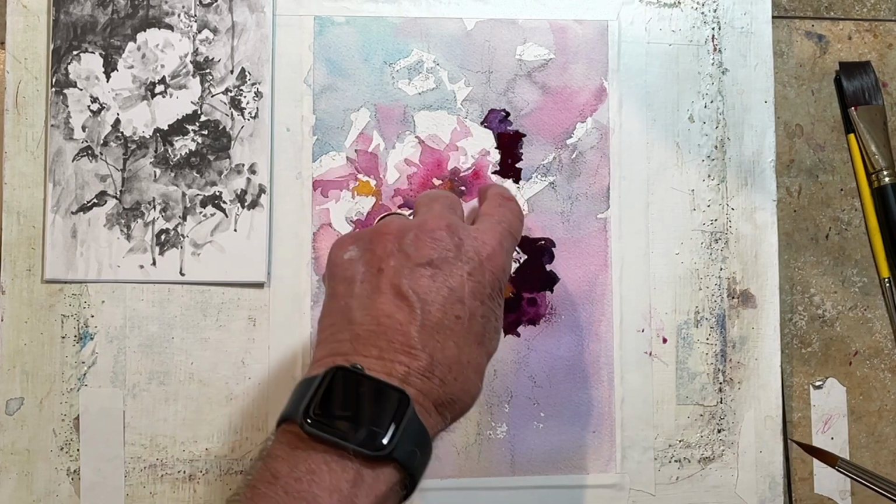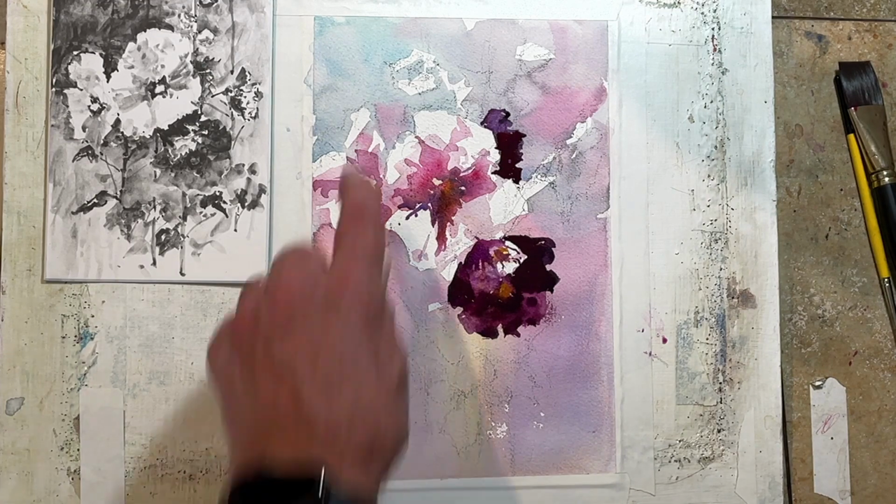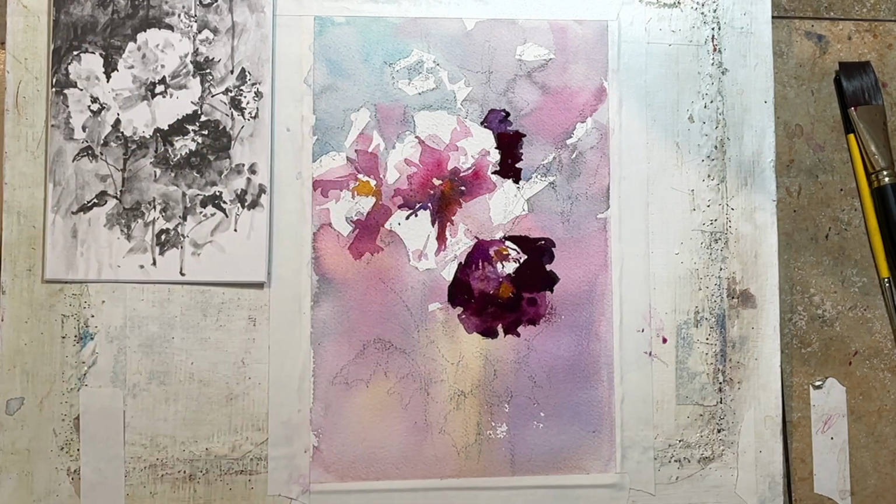This brings some interest right here, but I'm going to put a really strong dark up here in this corner like I've got in my drawing.